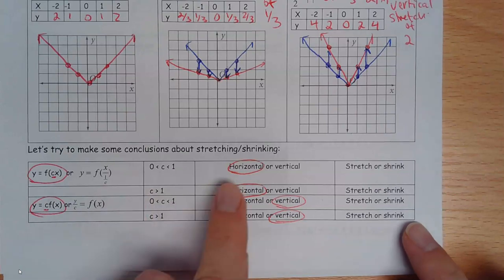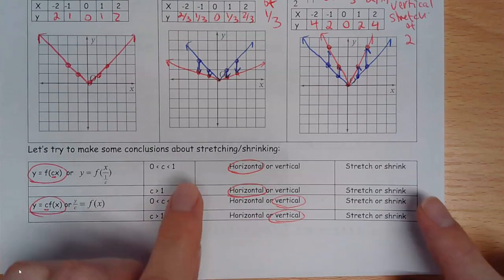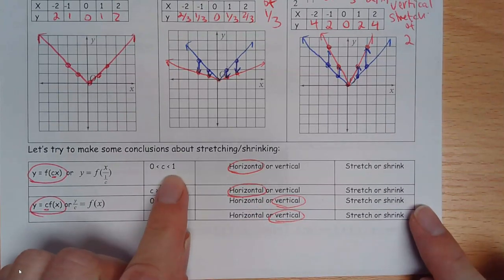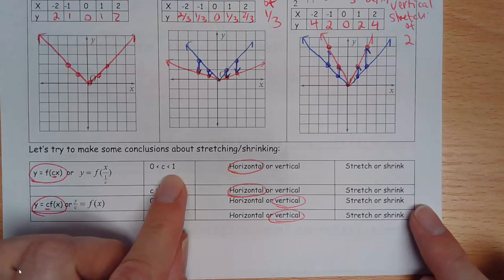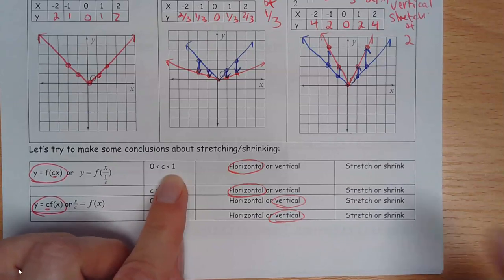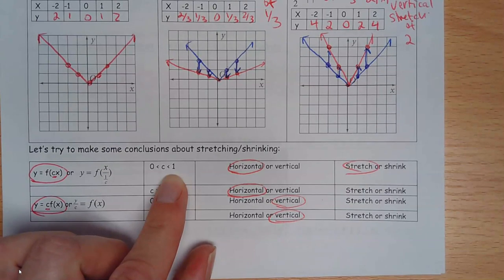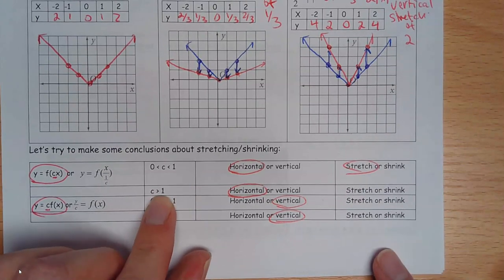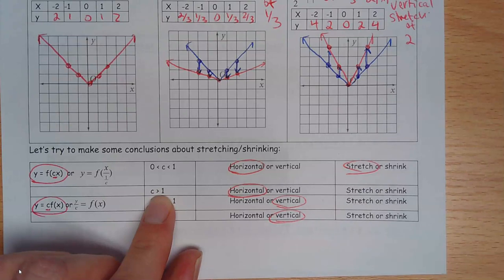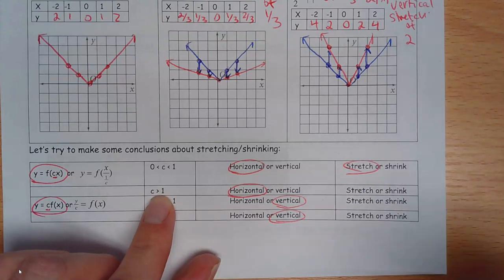So with horizontal stuff, it's the opposite of what you think. If I gave you a number between 0 and 1, you think, oh, it's going to make it smaller. But if it's with the x, it's going to do the opposite. It's going to stretch. And if it's bigger than 1, you'd think, oh, when I multiply by that, it makes things bigger, but it has the opposite effect, it's going to shrink it.